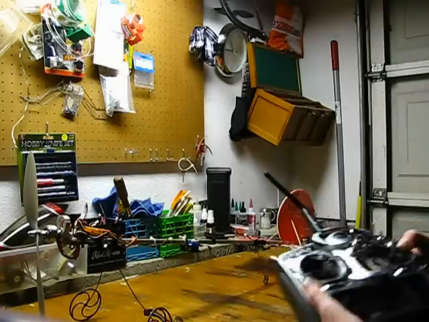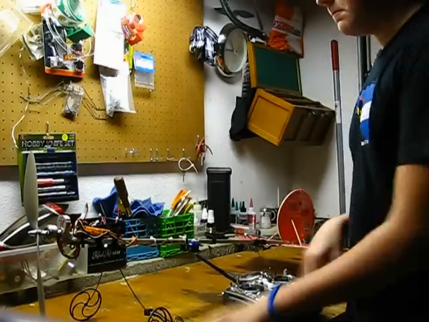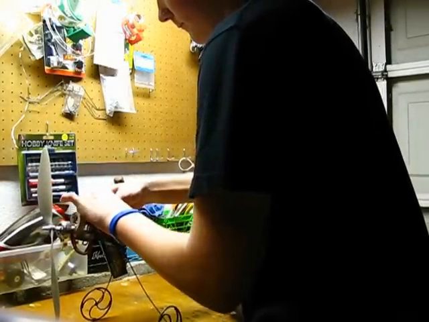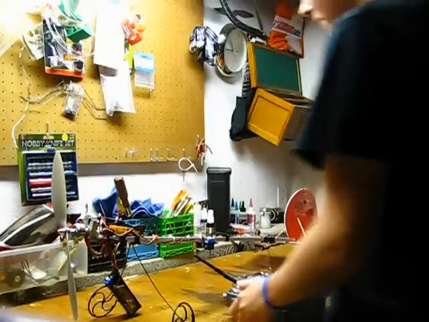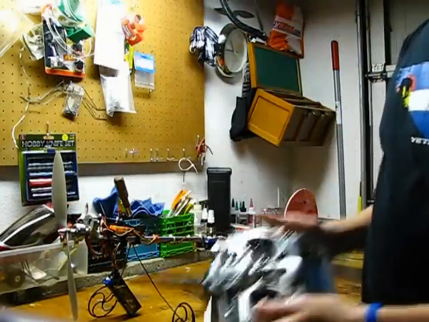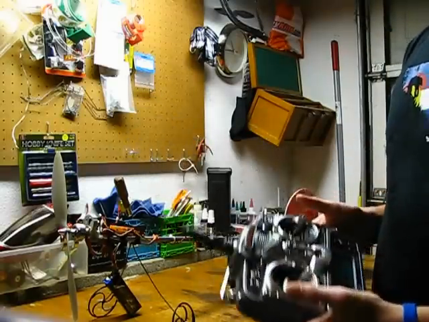Important stuff like that. Okay, so I'll plug in the battery and then we can show you some more in-depth stuff. Yeah, there's a little sound that's going to play. Okay, so now it's on. The radio's on and it's all connected.